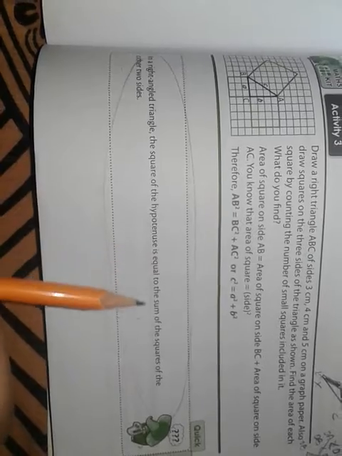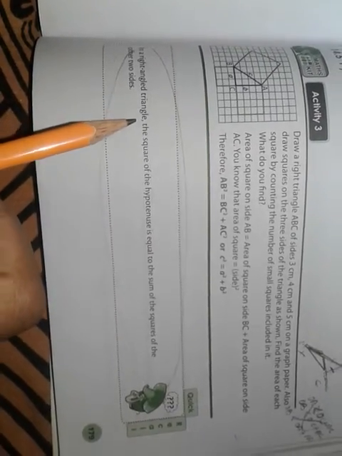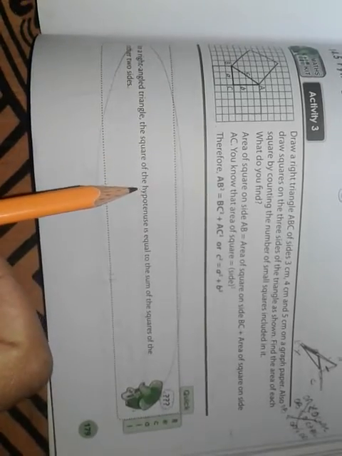So in this video we start the Pythagoras theorem. In a right angle triangle, the square of the hypotenuse is equal to the sum of the squares of the other two sides. Okay, what is the Pythagoras theorem? The square of the hypotenuse is equal to the sum of the squares of the other two sides. This is the rule.